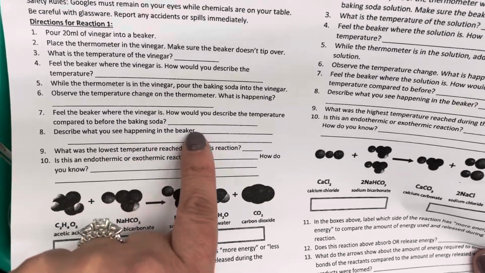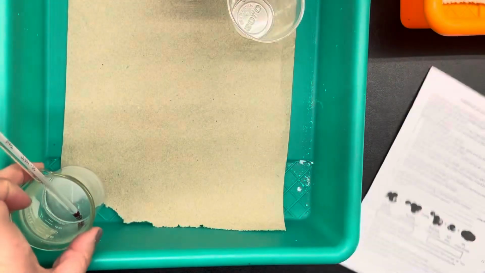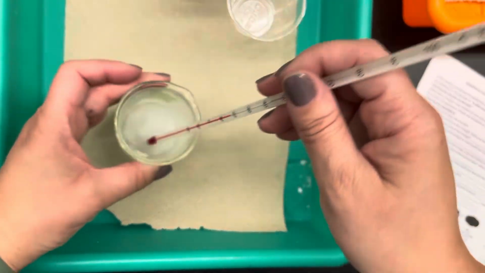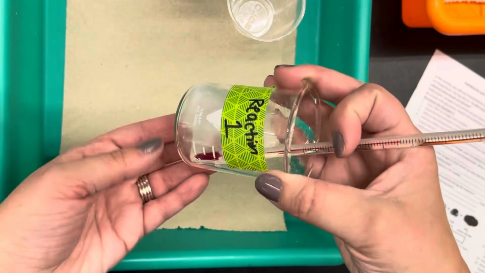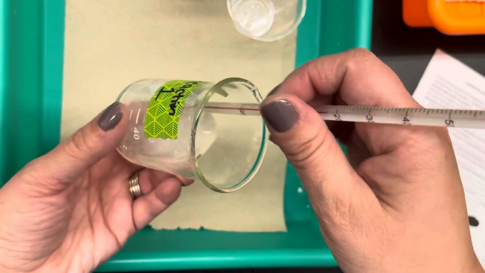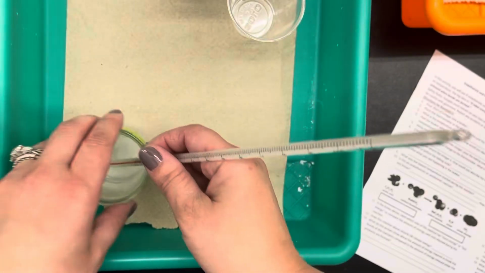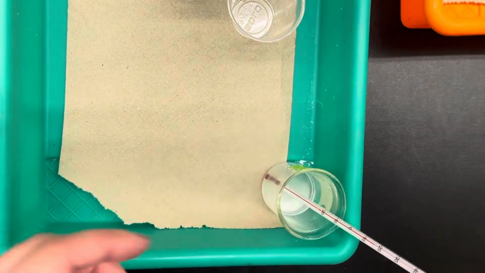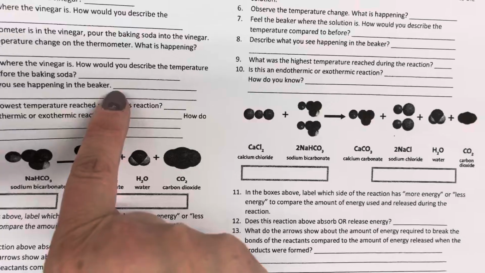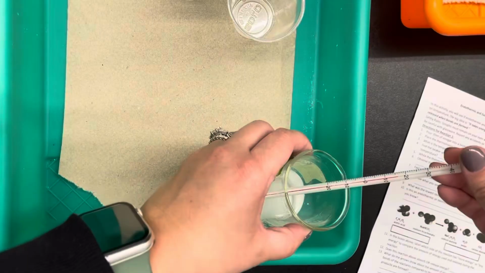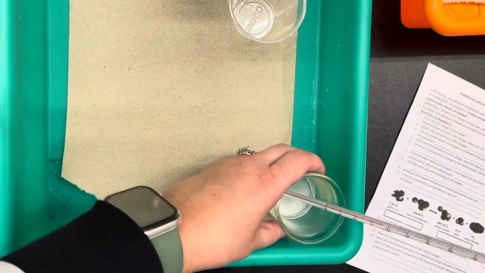Describe what you see happening in the beaker. Well, I saw bubbles form. The main thing. Doesn't really look like anything else changed. I mostly just see that there's a little bit of baking soda left. So what I saw happening was bubbles forming, or gas forming. What was the lowest temperature reached? It hasn't gone down any lower, so 15 degrees Celsius is the lowest.